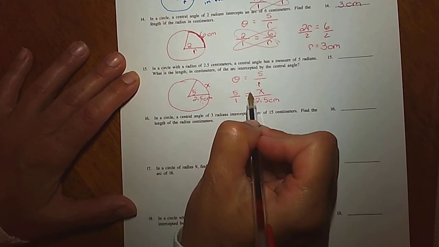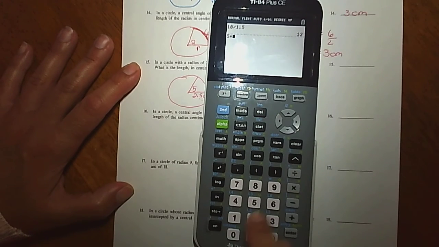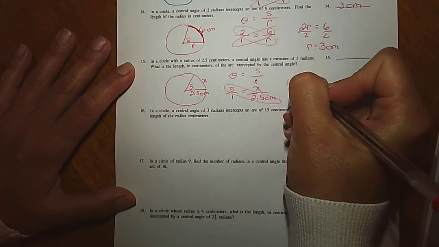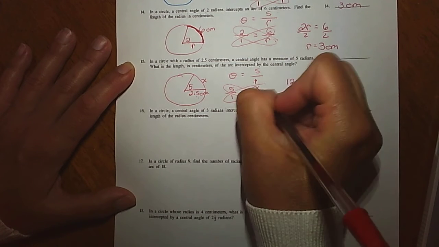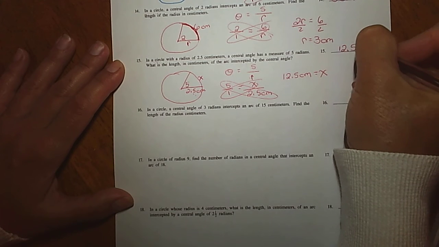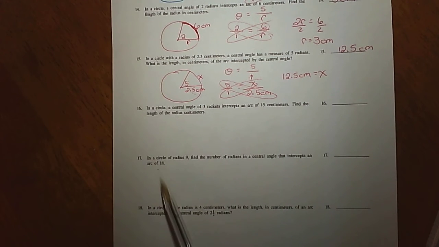All right, let's cross multiply. 5 times 2.5 is 12.5 centimeters. And X equals X. So that's the answer, 12.5 centimeters. All right, now that I've done those, I would love for you guys to pause me and see if you can do 16, 17, and 18 without me.